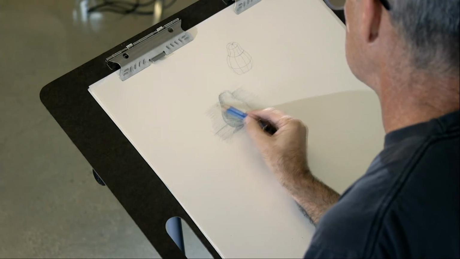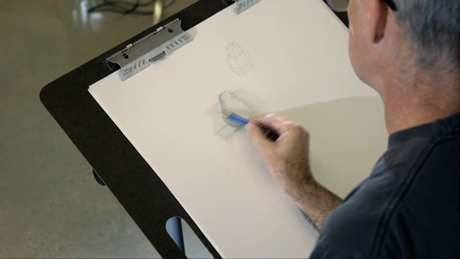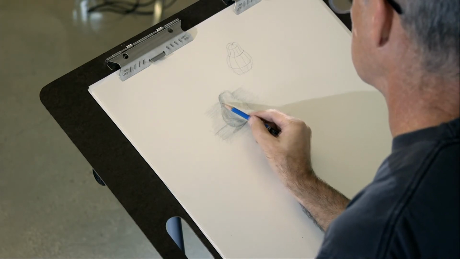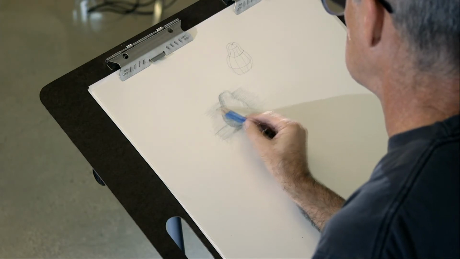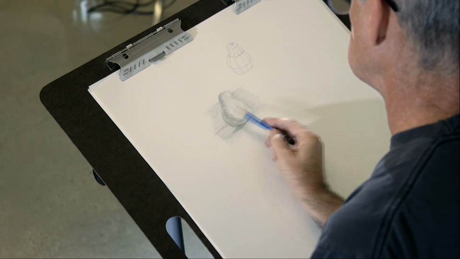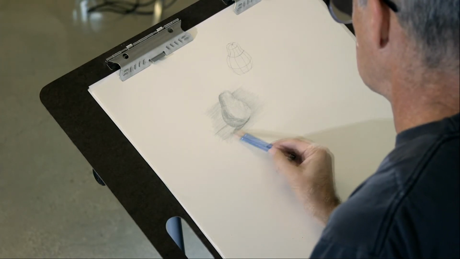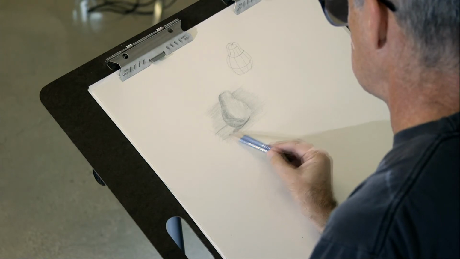Here, as I darken the surface plane, I don't need to worry about shading away from the edge because it's not as dark as the shadow side there. But I am going to want to make the cast shadow darker still.